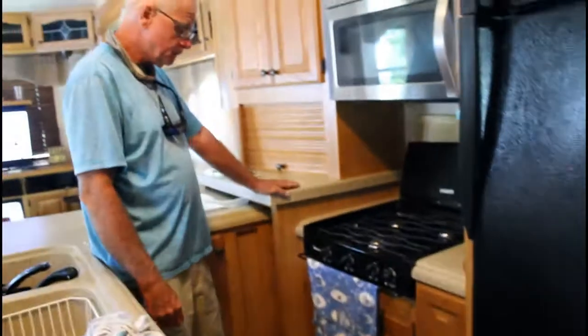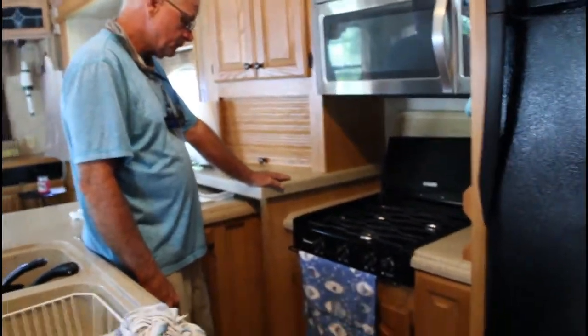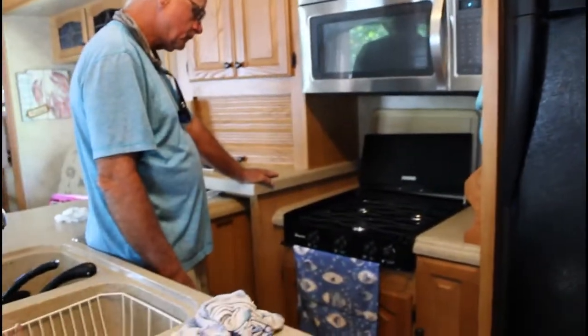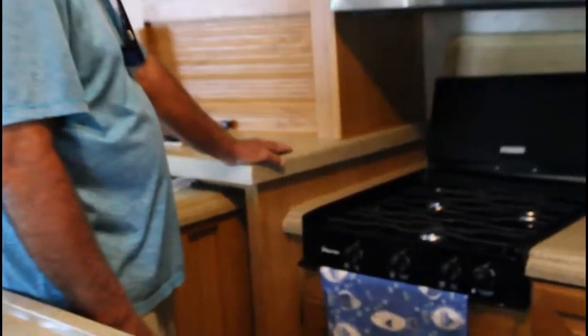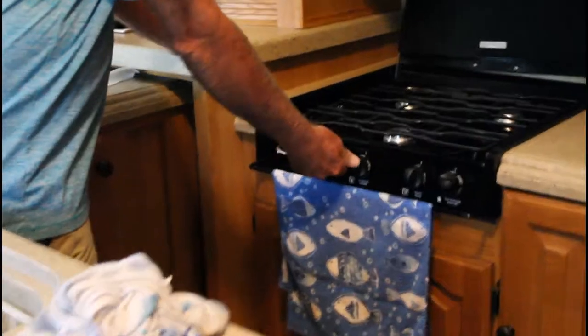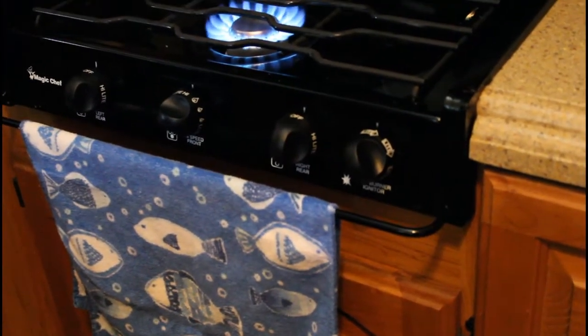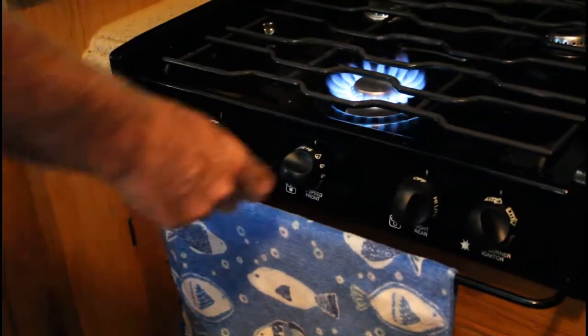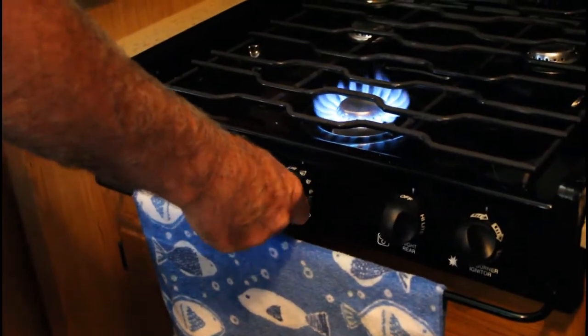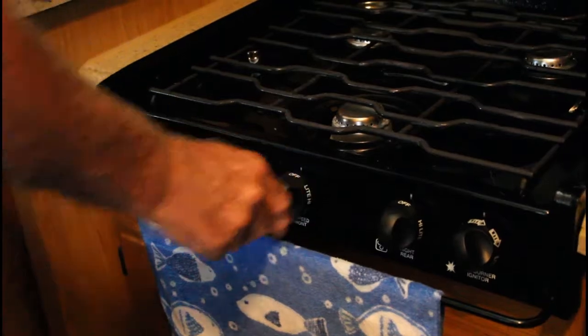Alright, the stove. We do not have an oven. The stove is a gas stove and it's pretty easy to light. If you look at the buttons, there is a button and you put it on light for the burner. And then over here there's one that says light, and that's the igniter. Sometimes when you first get here, it may take a while for the gas to get through the lines before it starts.